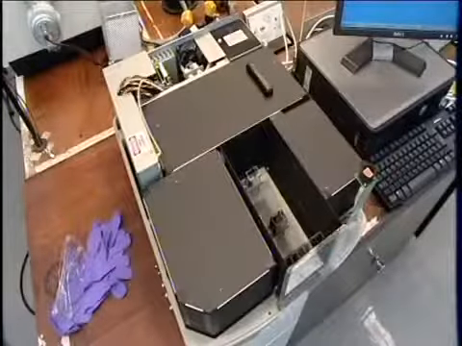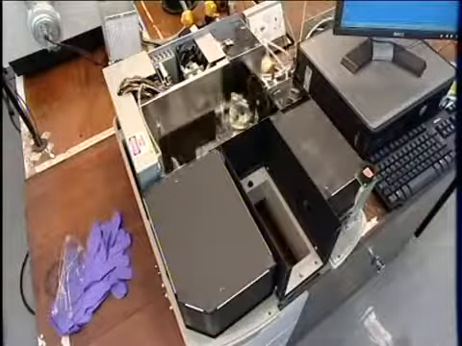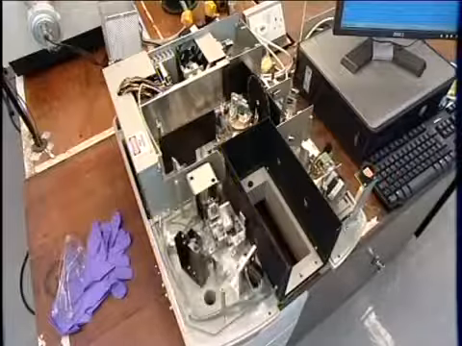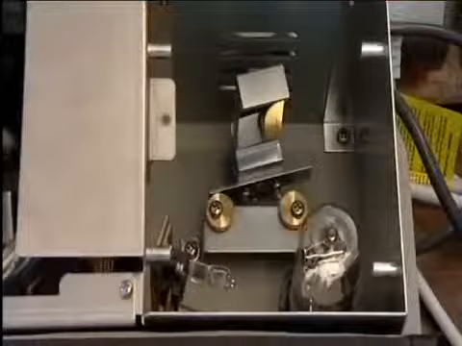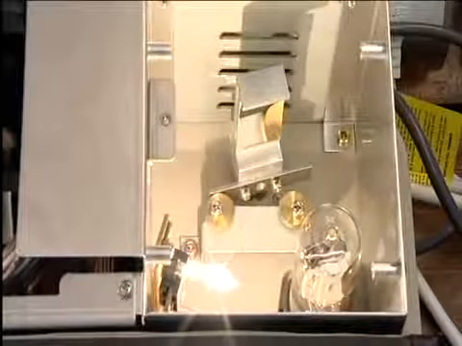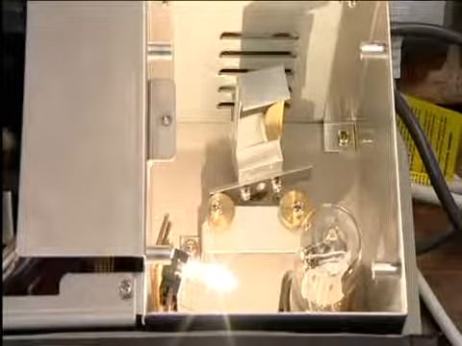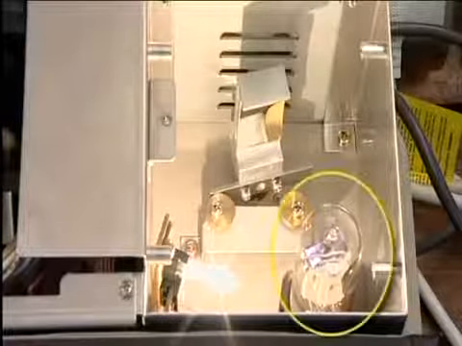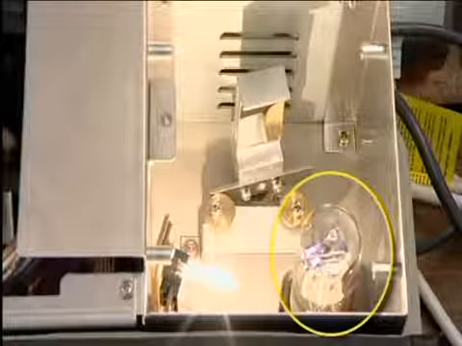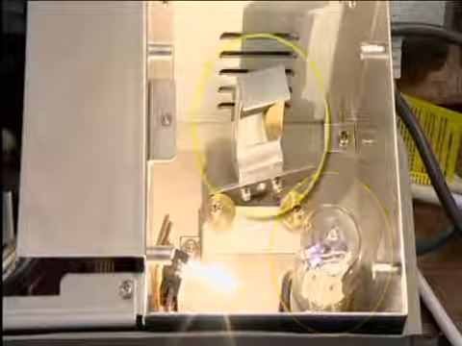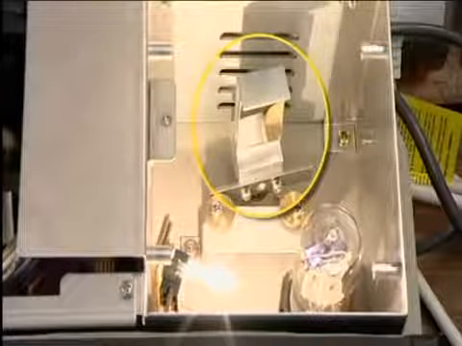Inside a UV visible spectrometer, there are usually two light sources, one giving out visible light and one ultraviolet. This one is a tungsten lamp, like a car headlamp bulb, for the visible region, and this deuterium lamp gives out ultraviolet. This mirror directs light from the appropriate source into the monochromator.